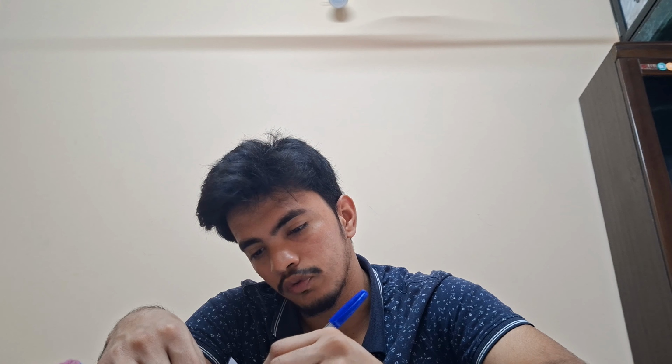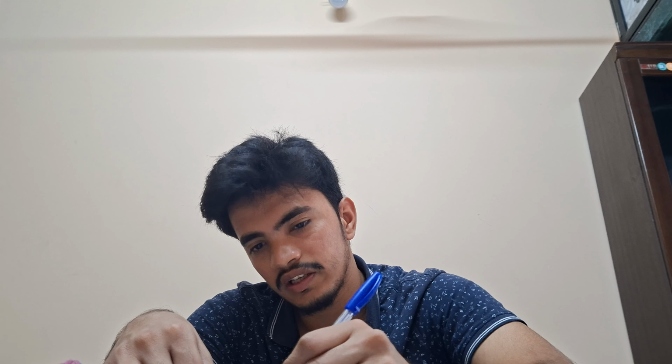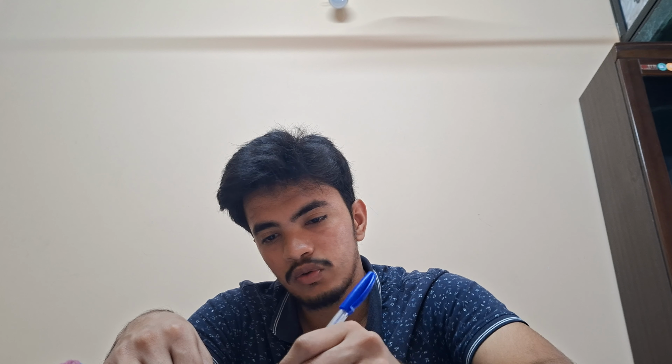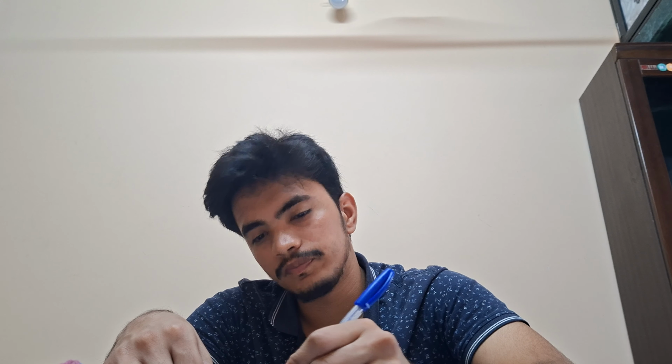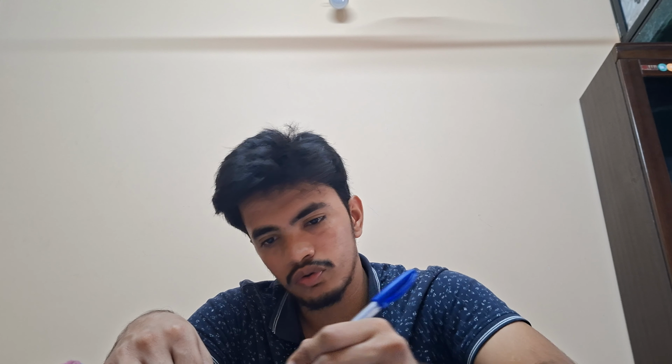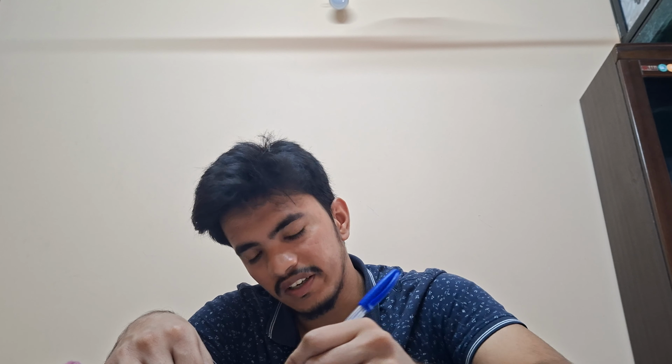The length of the array was 1 2 3 4 5 6 7, so 7 was the length of the array, and n by 2, 7 by 2, is 3. So 4 is greater than 3. So we got our majority element, which is 2, and we are going to return it.